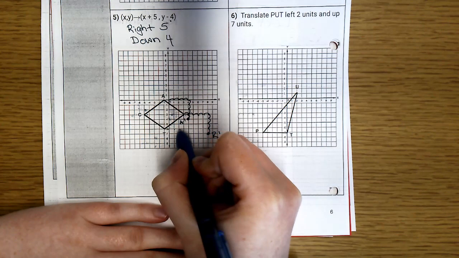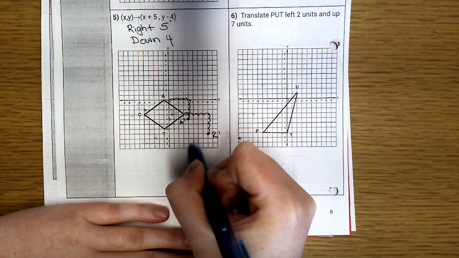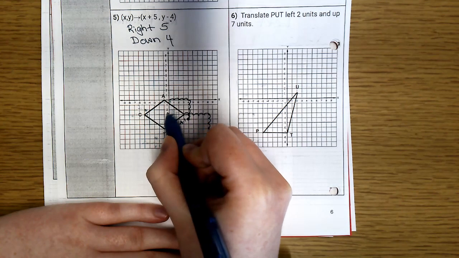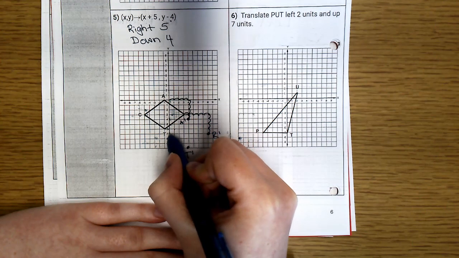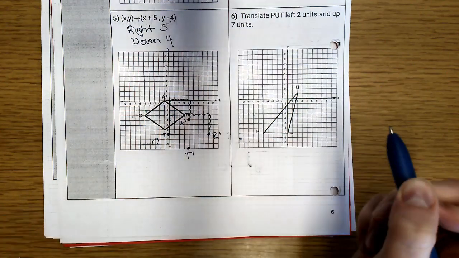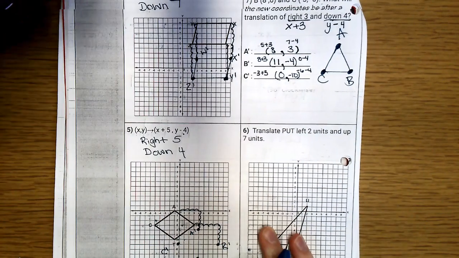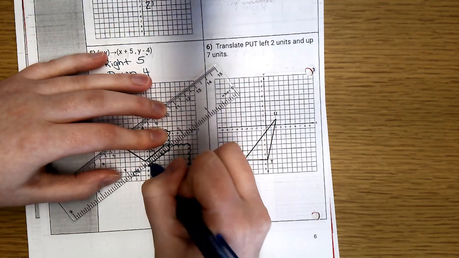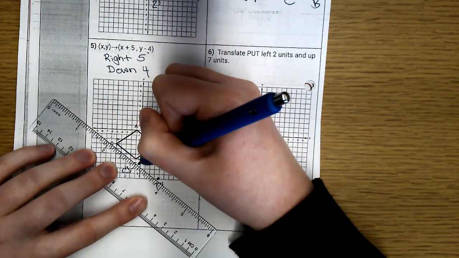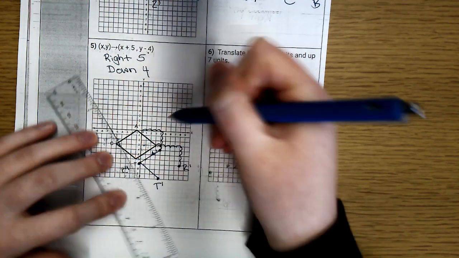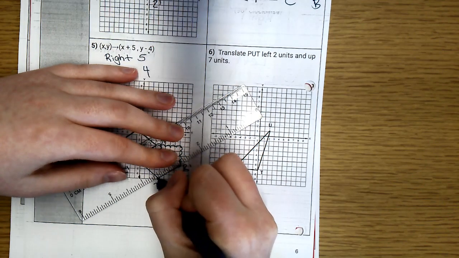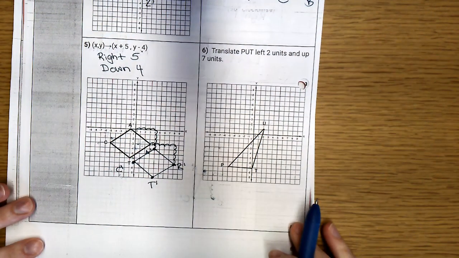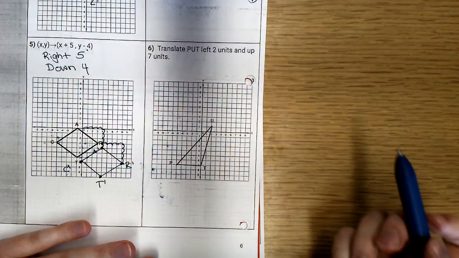T. It's going to be right here. And then C. Here's C prime. I take my ruler, make the lines. And then I'm done.